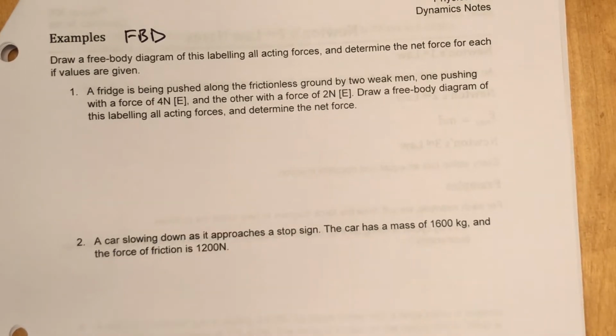We have a fridge that's being pushed along a frictionless ground. How amazing is that? By two really weak men. One is pushing with a force of 4 Newtons to the east, while the other only 2 Newtons to the east. Draw a free body diagram of this, labeling all acting forces, and determine the net force.